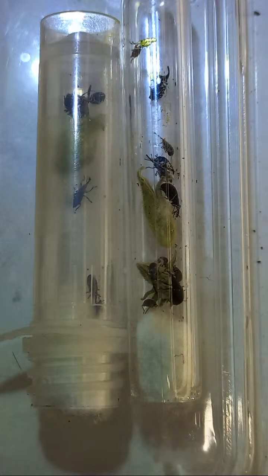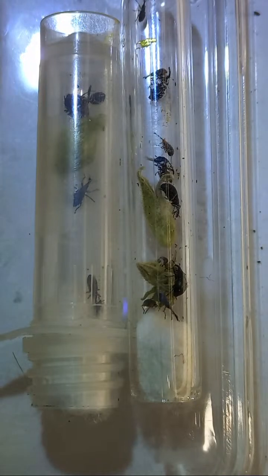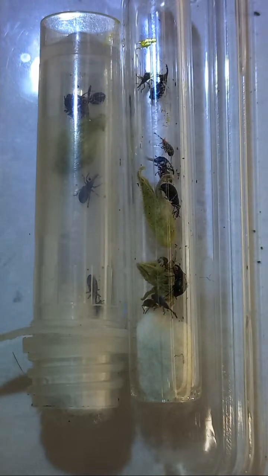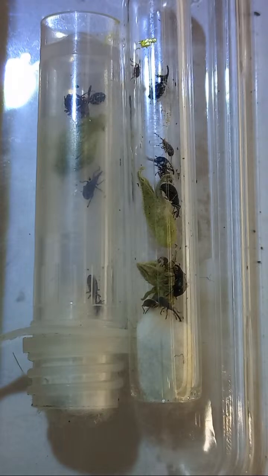The genus name I will write later, after identification by our expert, because I'm working in the Institute of Zoology of the National Academy of Sciences, and we have an entomology department where we study different groups of insects.